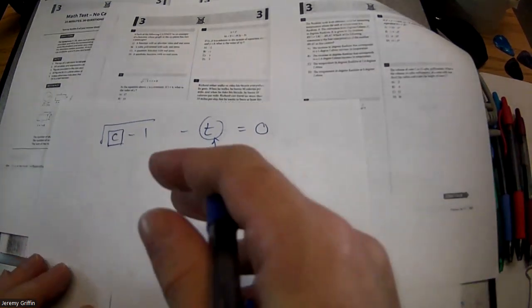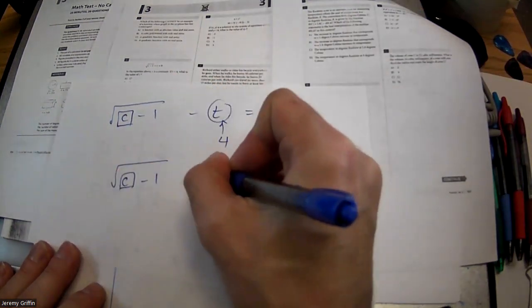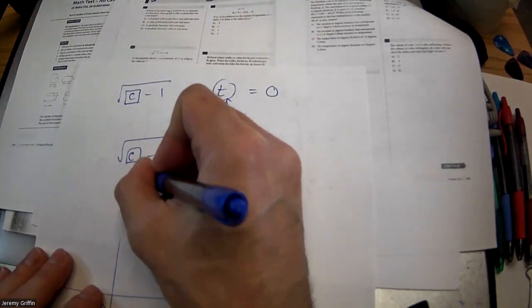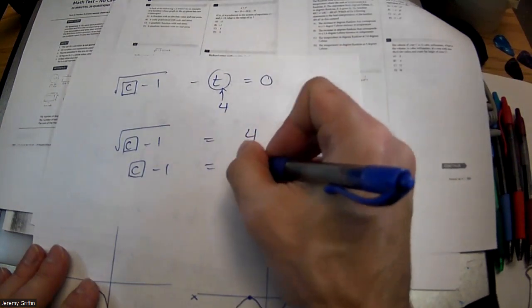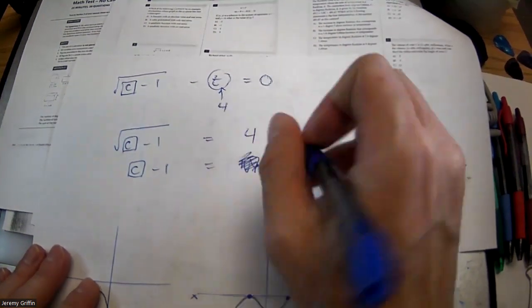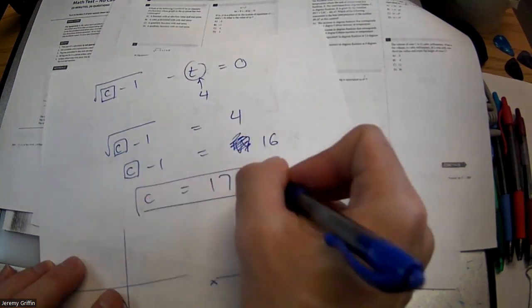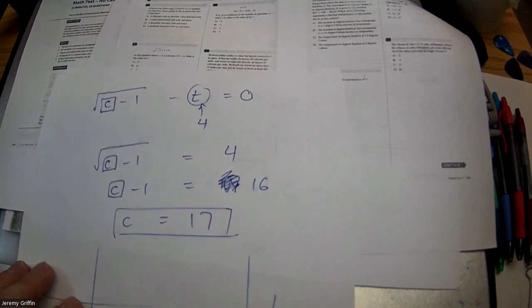Substitute, then algebra, solve. So I'm going to add 4 over, so the square root is equal to 4. Square both sides. Oh, I'm so sorry, I'm getting ahead of myself. Add 1. Okay, there we go. The answer is 17, which is A. 6 is A.